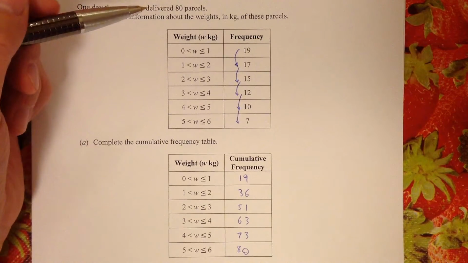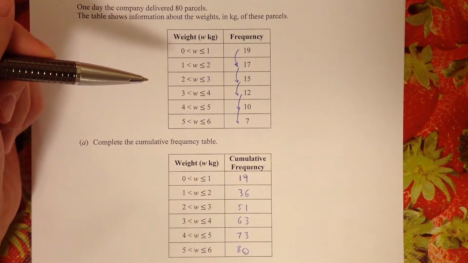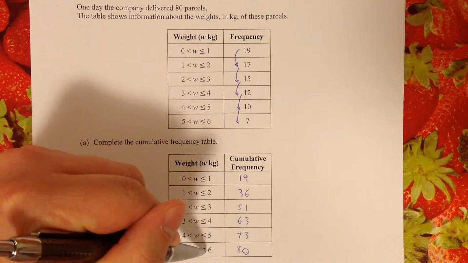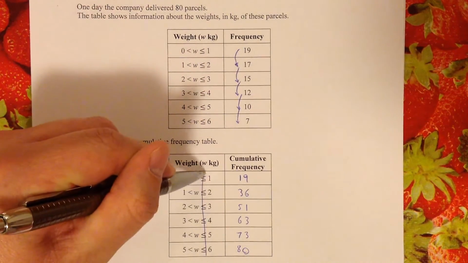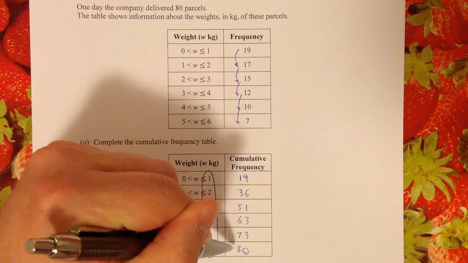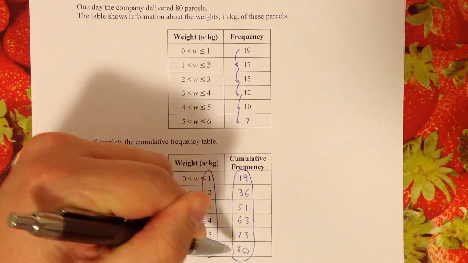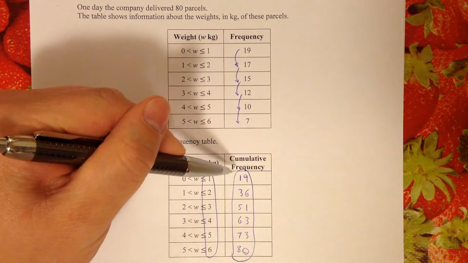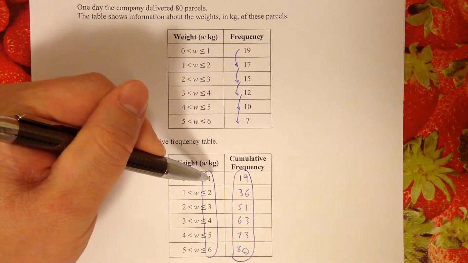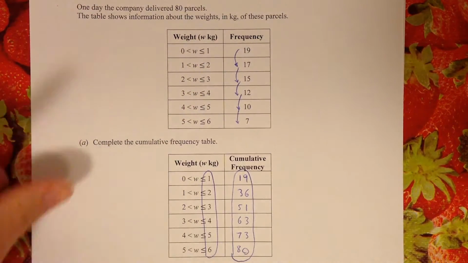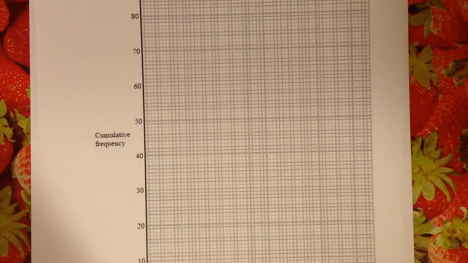Part B then says, on the opposite grid, which we'll move on to now, draw the cumulative frequency graph for your table. The thing to remember with this is we're going to be plotting the end of each group with the cumulative frequency, and we're going to be joining them up with a nice neat curve. Always remember, cumulative frequency is a running total by the time you get to the end of each category, and that's why we plot it at the end of each of the groups. So if we now move on to plotting this, we're going to use these values and plot them one at a time.